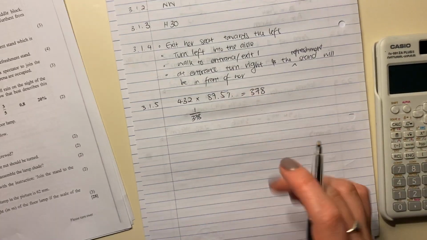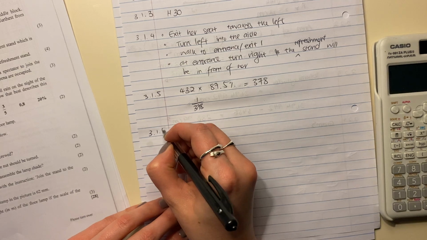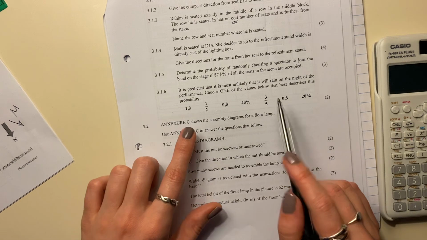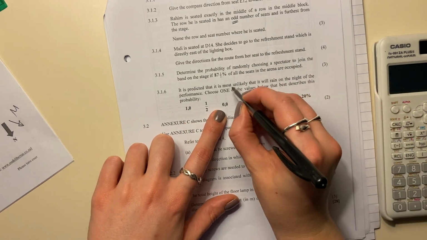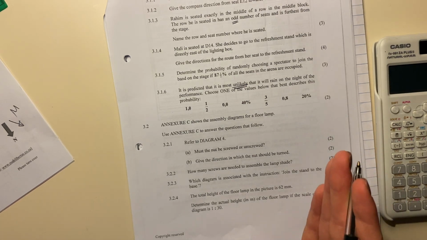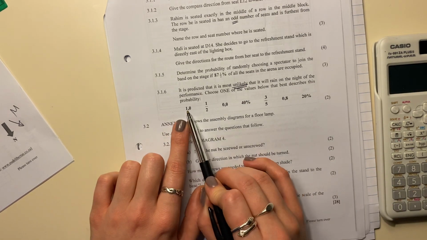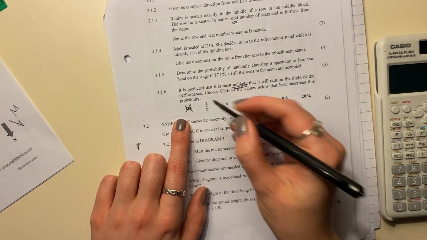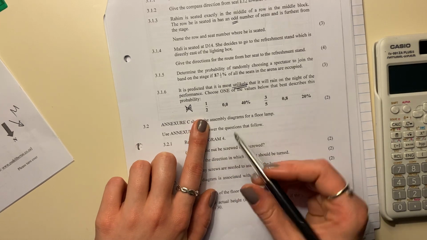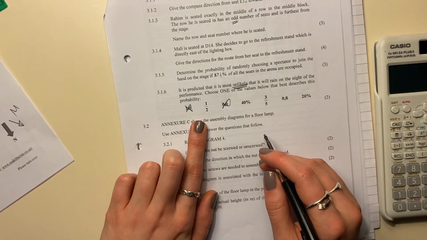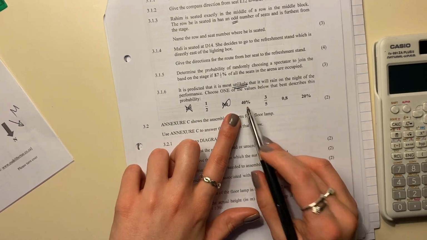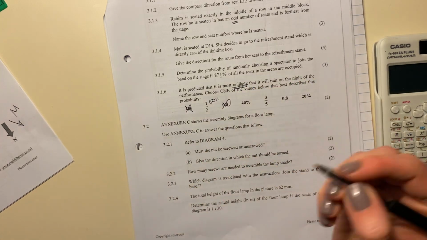Okie dokes. Let's do the last question here. It is predicted that it is most unlikely that it will rain on the night of the performance. Unlikely, hey? Choose one of the values below that will best describe this probability. Okay, 1 means that it definitely will happen, so we know it's not that. That's 50%. Okay, that's fairly likely, so we don't think it's that one. 0 definitely is not, because that means it won't happen at all, right? So it's not that it's unlikely, it's that it won't happen. That's 40%.